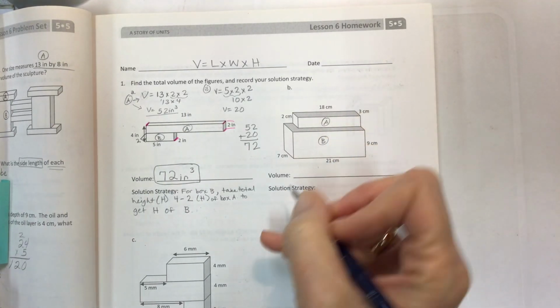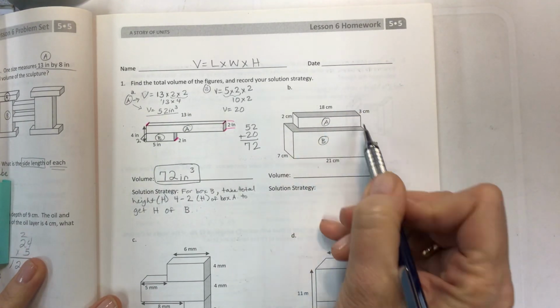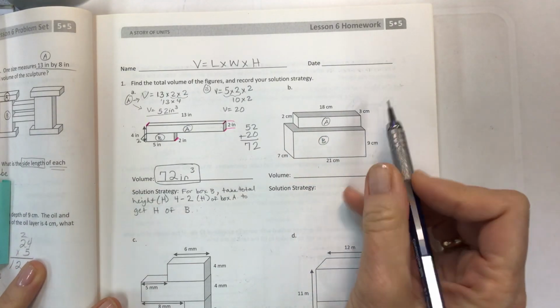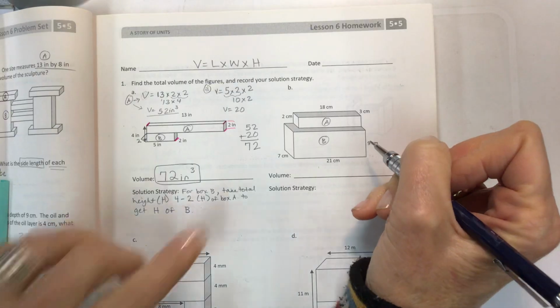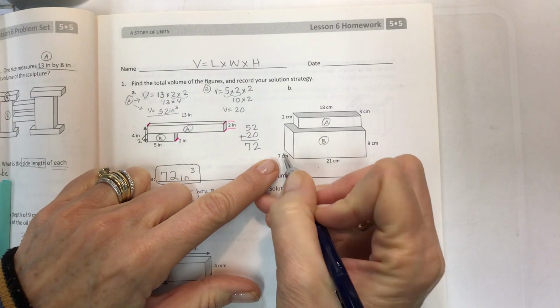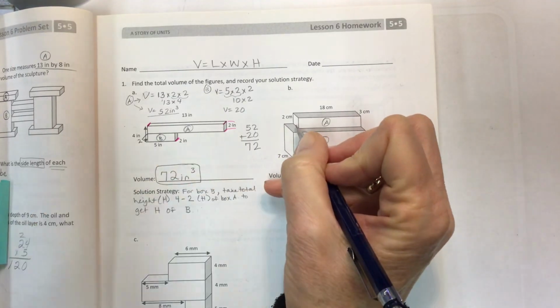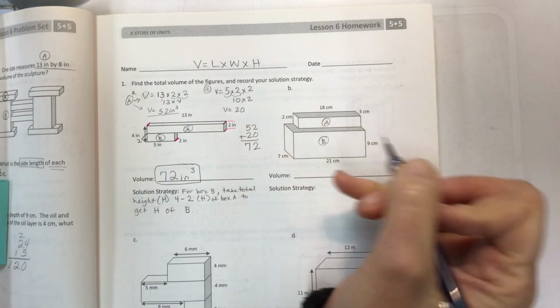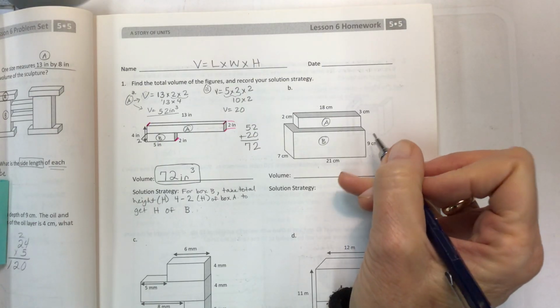All right, we're on the next one. We see that we have two boxes here of different sizes. Do we have all the measurements we need? Start looking and comparing. I see length, I see width, but the width here does not match up with the width here on this smaller figure.